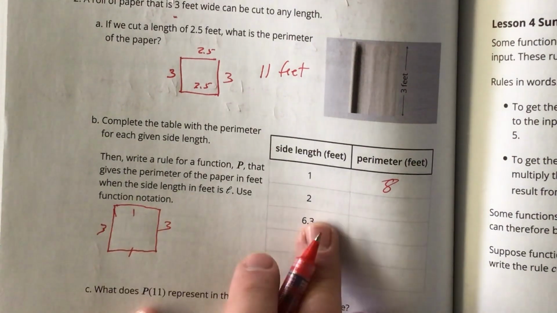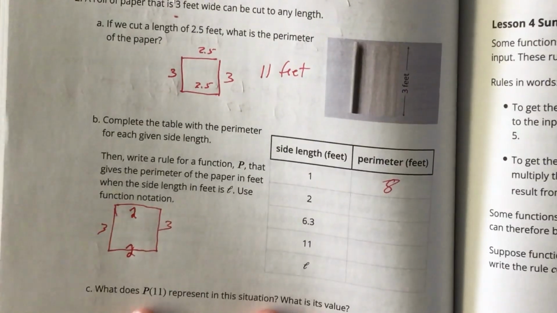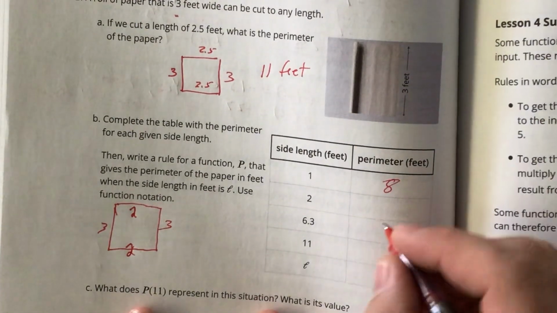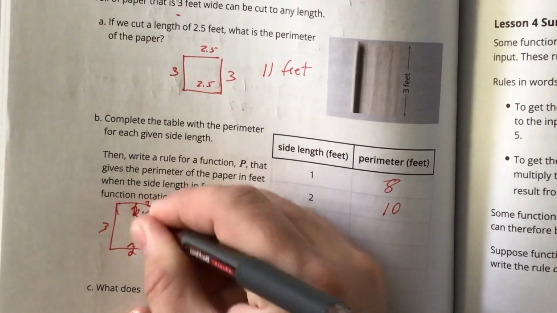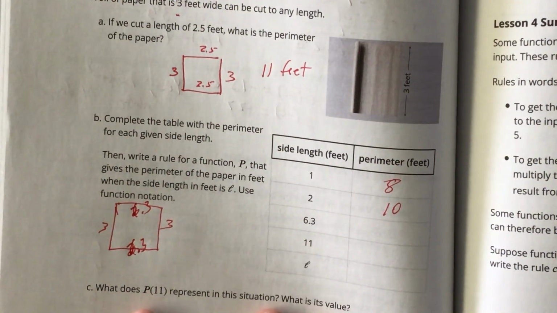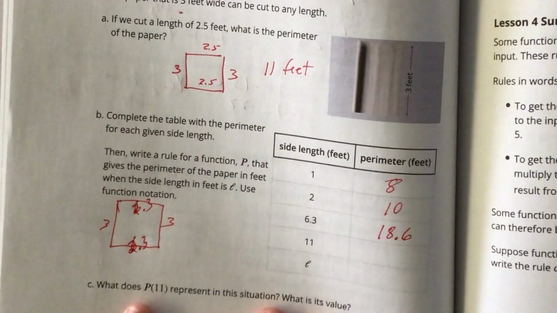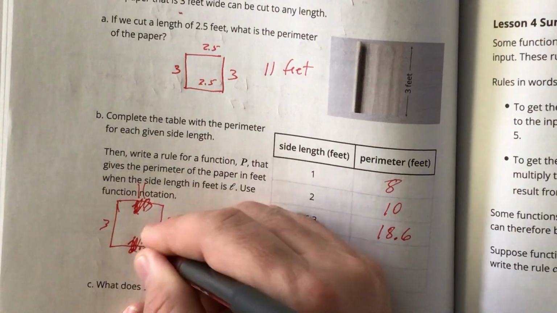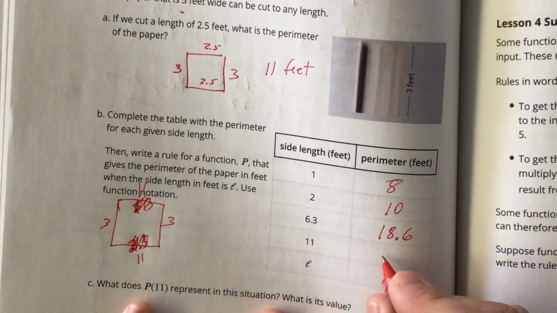3 feet wrapping paper. I'm pulling out 2 feet now. You're just adding the numbers that go around there. 10. 6.3. 6.3. Jackson, what'd you say? 18.6. If I pull out 11 feet, big present. 28. 28.